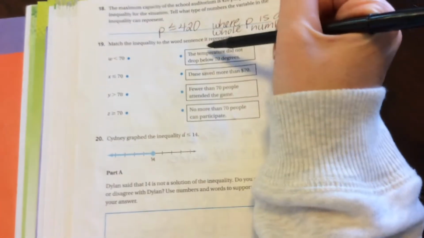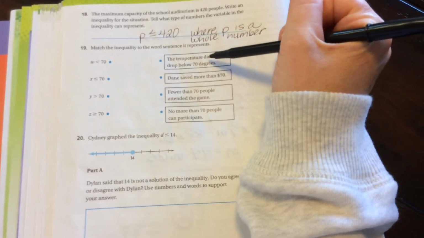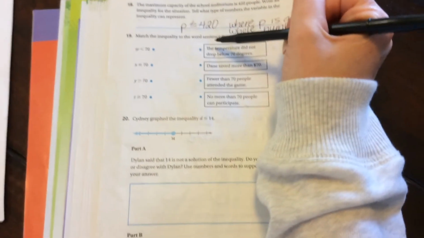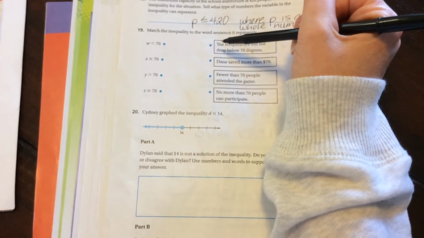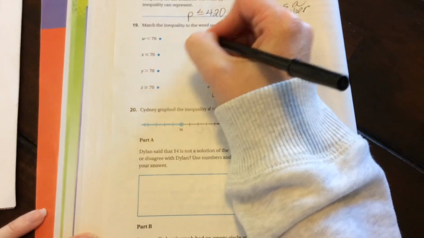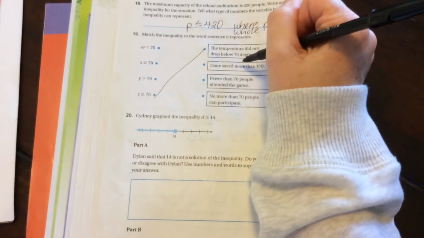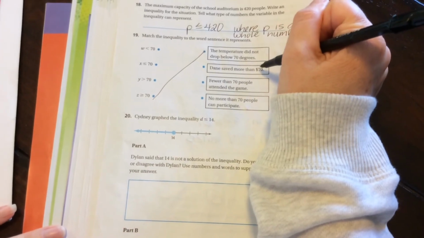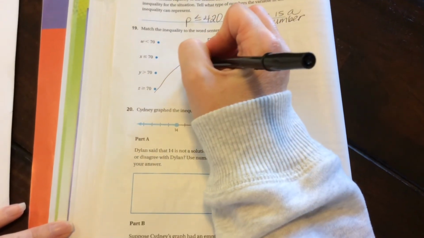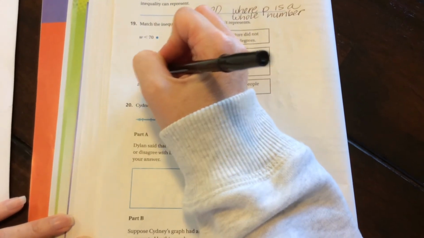Okay, number 19. Match the inequality to the word sentence that it represents. The temperature did not drop below 70. So the one that would go with that would be that it could be equal to 70, but it would not be below 70. So the one that it would go with is this bottom one. The temperature would be greater than or equal to 70. Next one, Dane saved more than $70. That would be this one, more than 70.